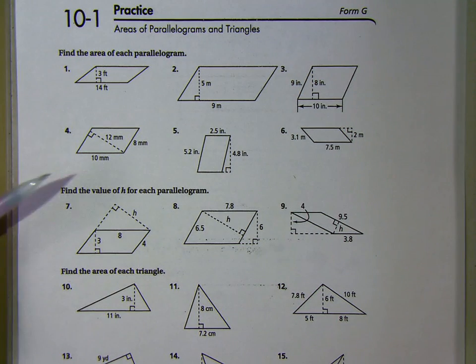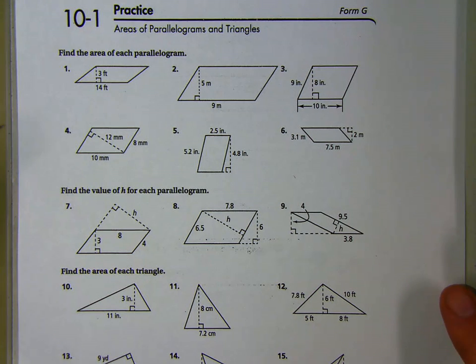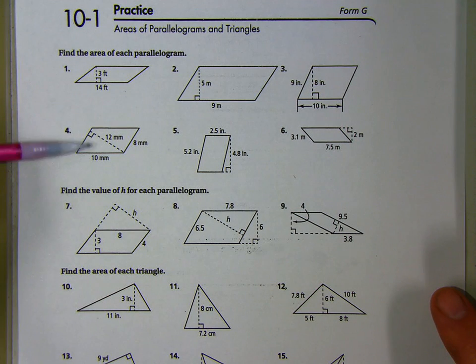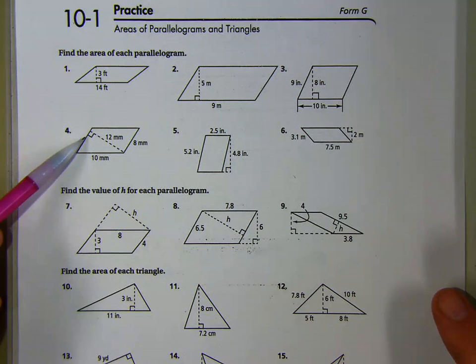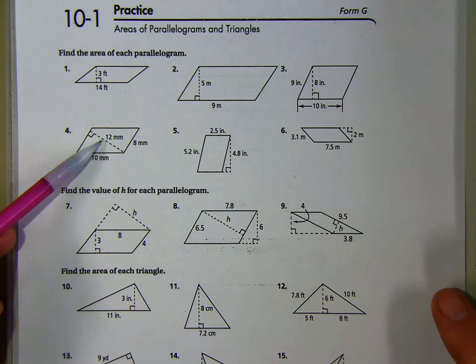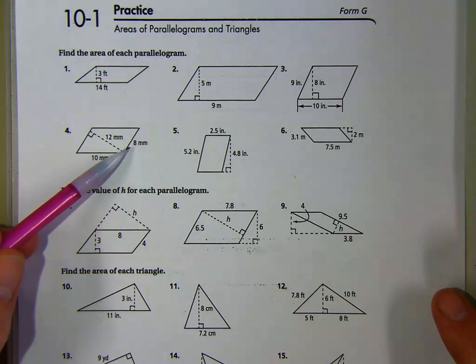When we get to these, you have to determine which base the height goes with. So it's going to be perpendicular to one of those two parallel sides, which you'll use as the base. On this one, there is no segment representing the height from 10 to the other side. The height of a parallelogram is actually the distance between two of its sides. So this is the distance between two of those sides. It goes from 8 perpendicular to this side. So that's the height of the parallelogram, and 8 would be its base.